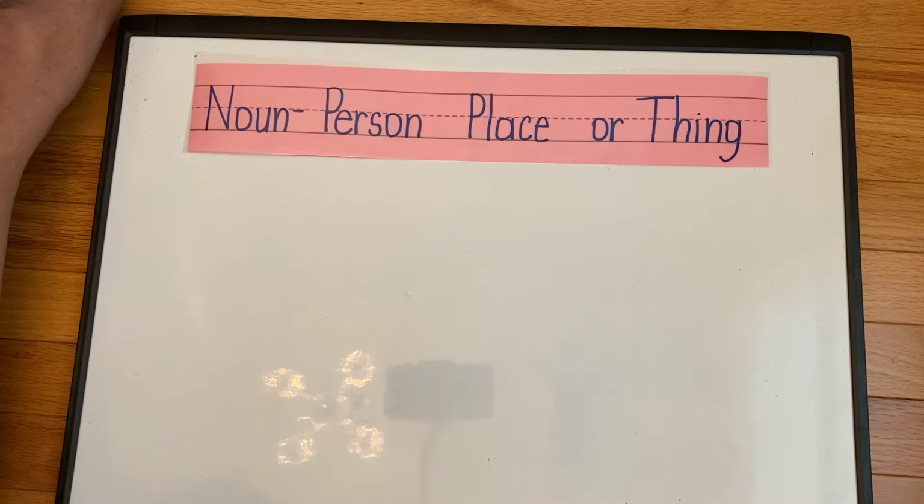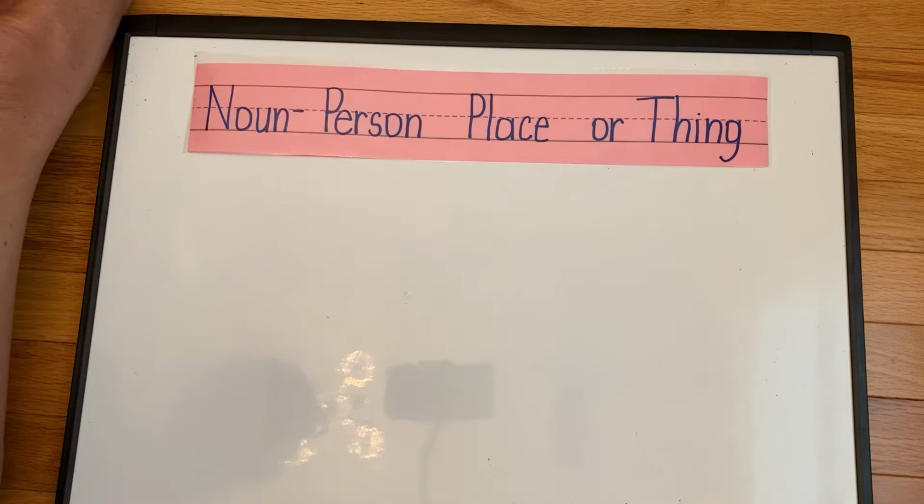However, the first thing that we're going to do is a little bit of review. Before we left for spring vacation, we had just learned all types of sentences. We talked about declarative sentences that end in a period. We talked about interrogative sentences that end in a question mark. We talked about exclamatory sentences that show action or have a lot of emotion, and they end in an exclamation point.